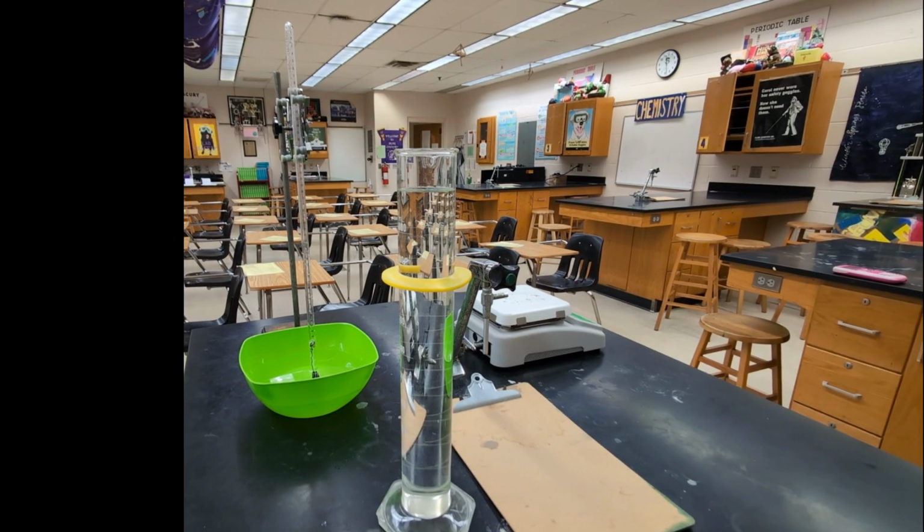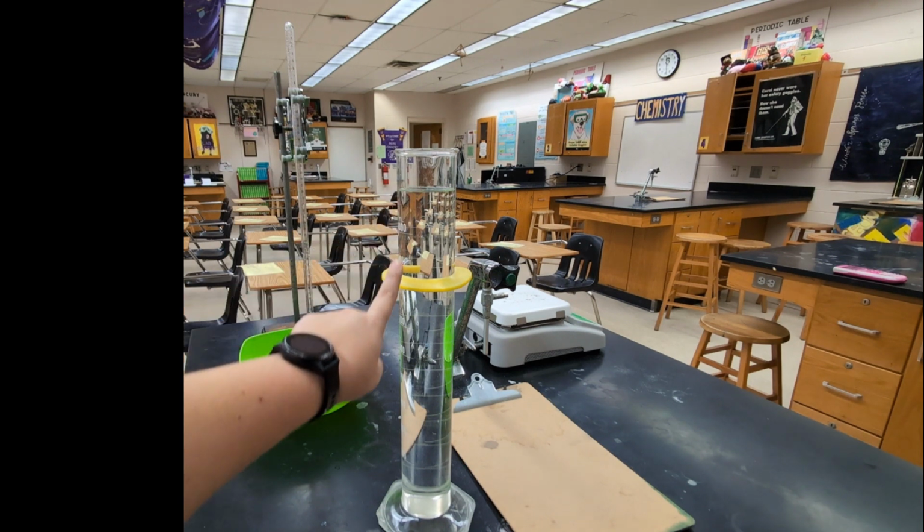All right, now that the bubbles have stopped forming, I'm going to go ahead and take the eudiometer out of the clamp. I'm going to use my thumb to plug up the bottom of the eudiometer to make sure there's no loss of any water, and transfer it over into this really large graduated cylinder.